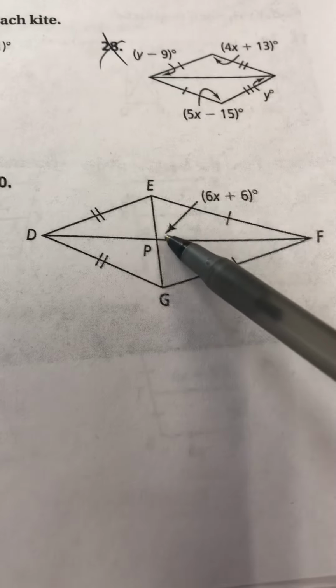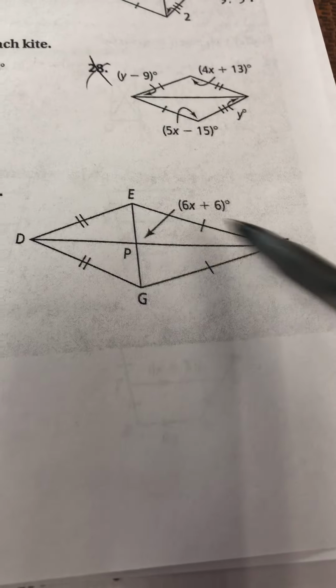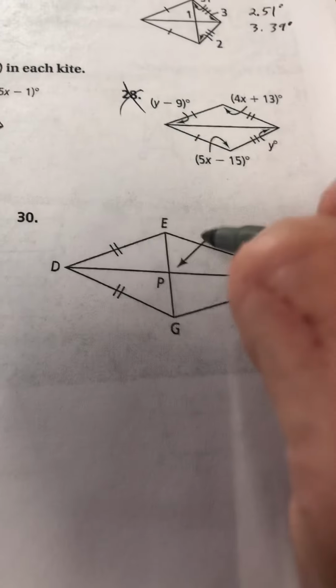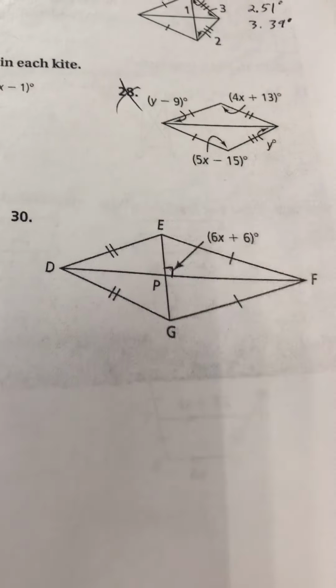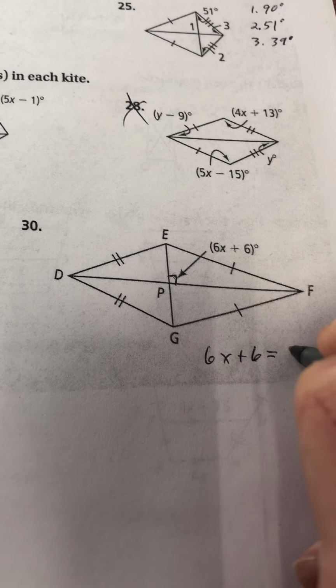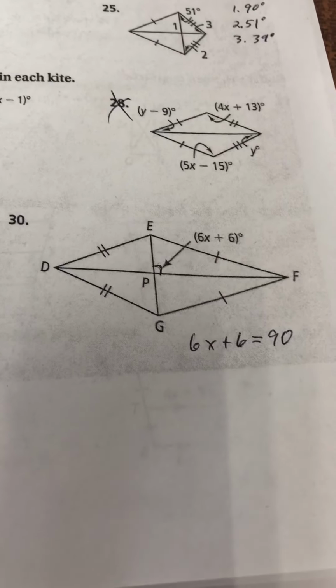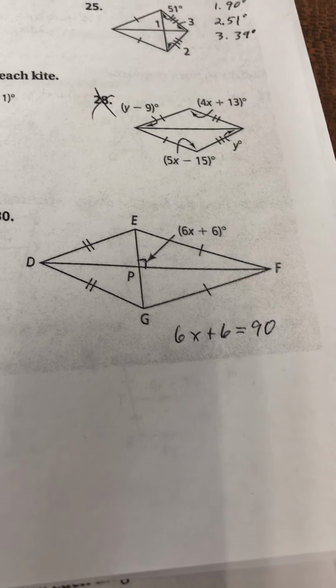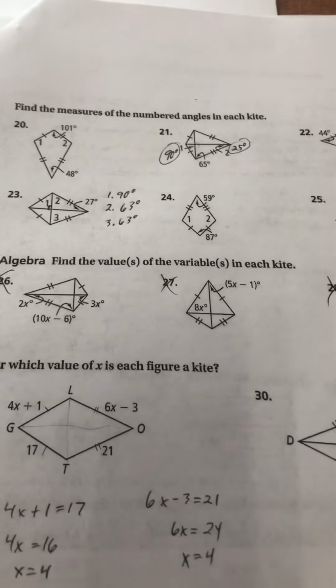For this kite, even though it looks weird, like copied weird or something at an angle, this is a 90-degree angle here. So you're just going to set this equal to 90. So 6x plus 6 equals 90. And then go ahead and solve for x. All right. Good luck on the evens, and hopefully this helps.